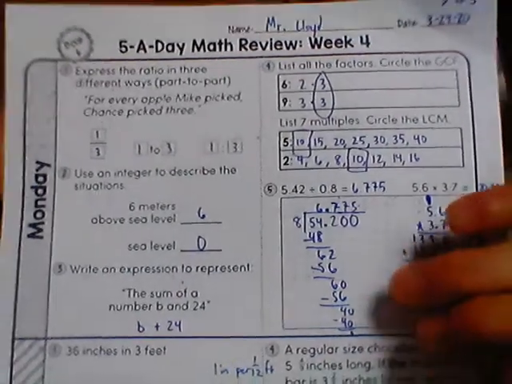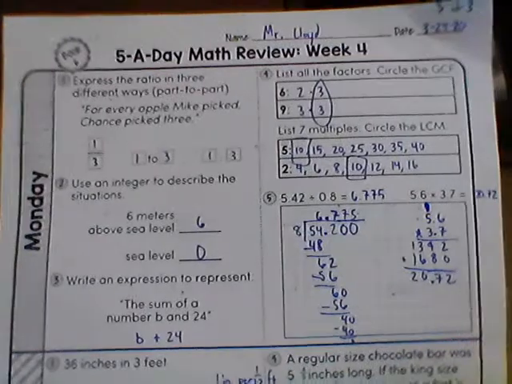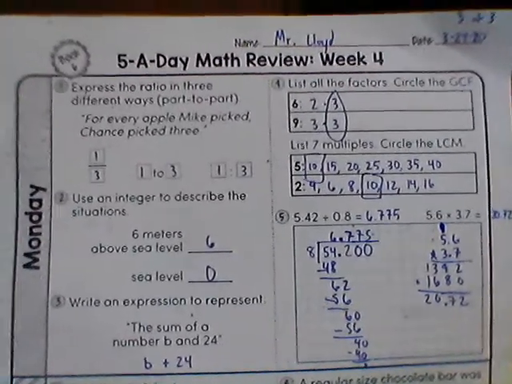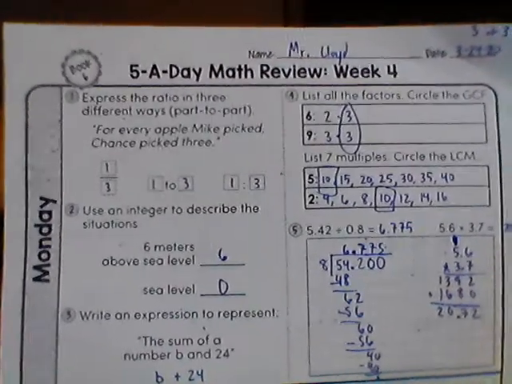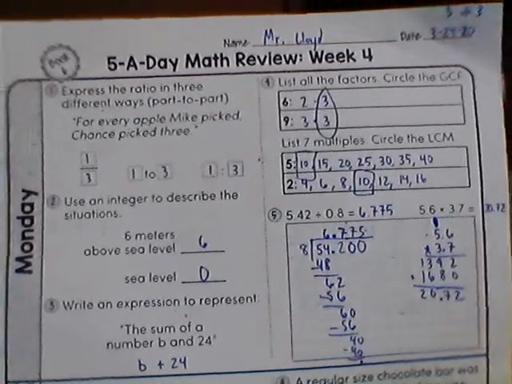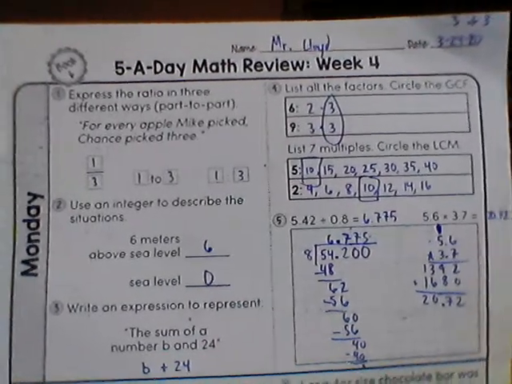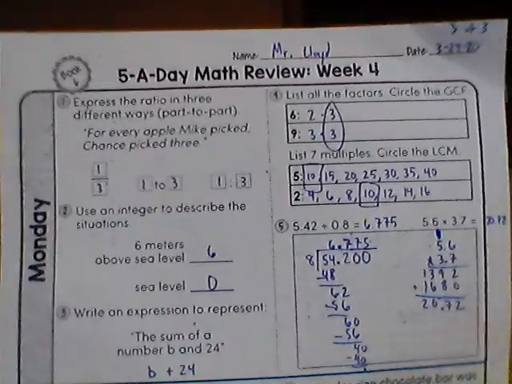Number 5, just a division and multiplication problem with decimals. Remember, to do the division problem, you have to turn 0.8 into a whole number by multiplying by 10. You multiply both numbers by 10, so you get 54.2 divided by 8. And then carry out your long division, and you're off to the races.